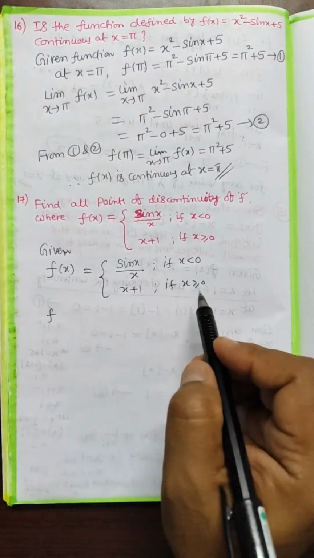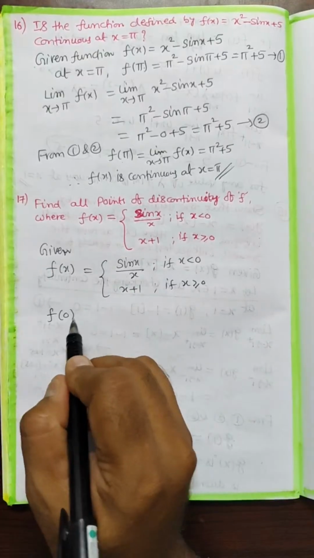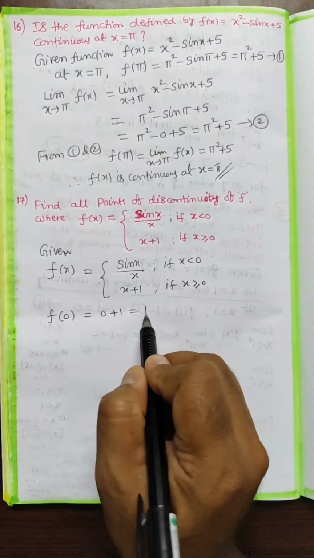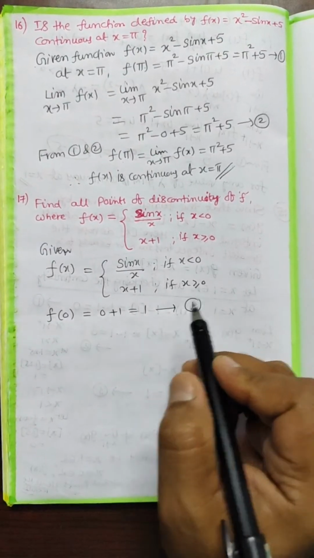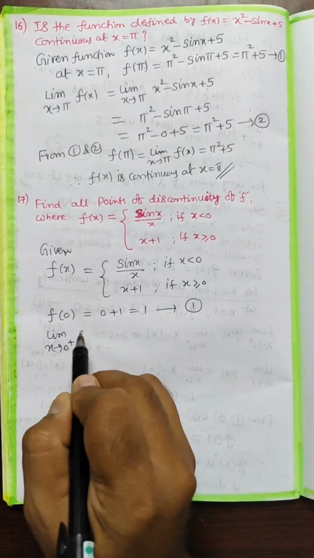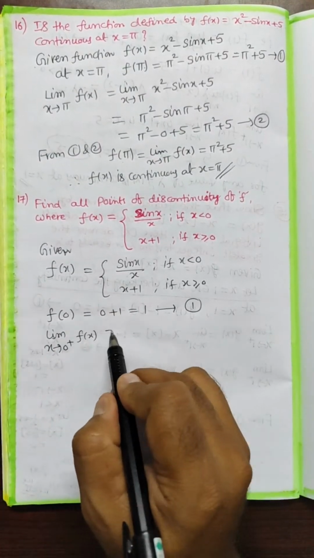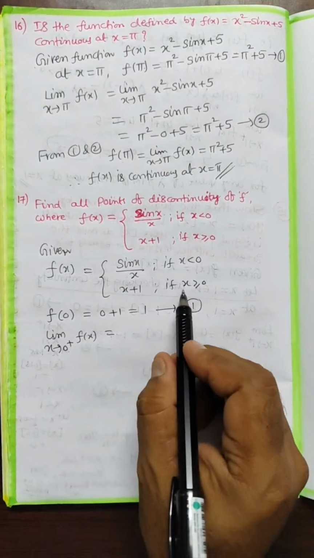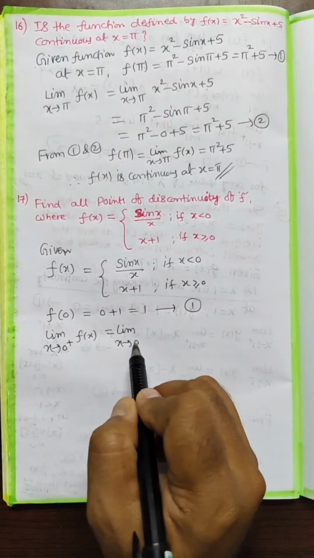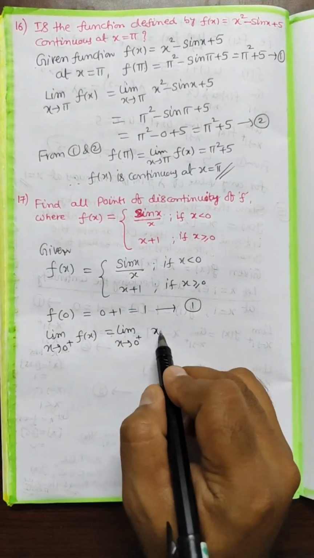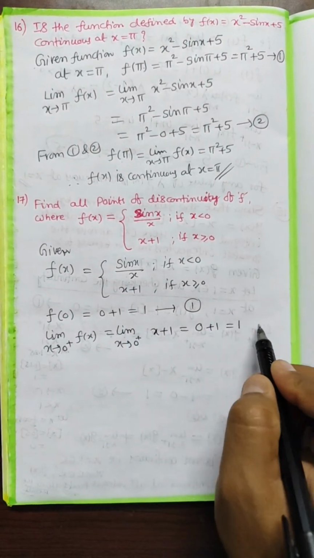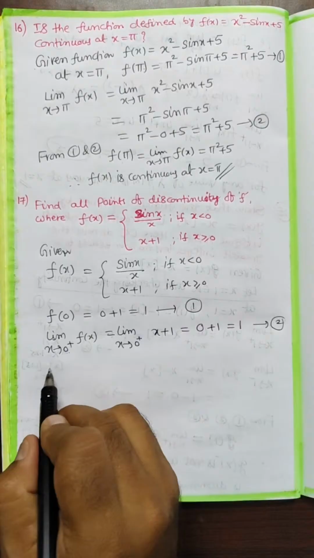First, at x is equal to 0, f of 0: in place of x substitute 0, 0 plus 1, which is equal to 1. Keep it as equation number 1. Limit x tends to 0 plus f of x. X tends to 0 plus means x is greater than 0. Again you have to consider the same function. Limit x tends to 0 plus x plus 1, substitute x is equal to 0, 0 plus 1 which is equal to 1, equation number 2.